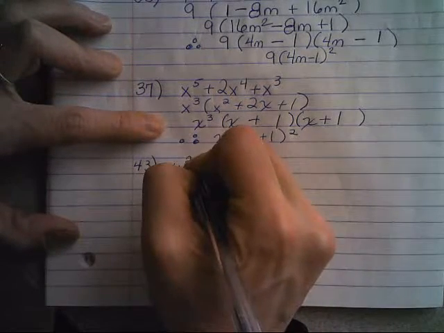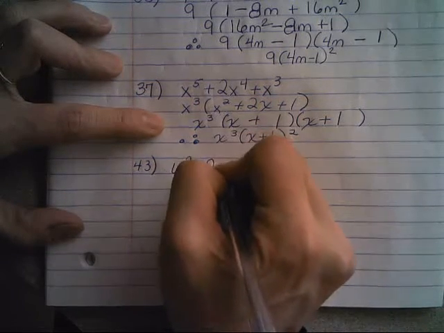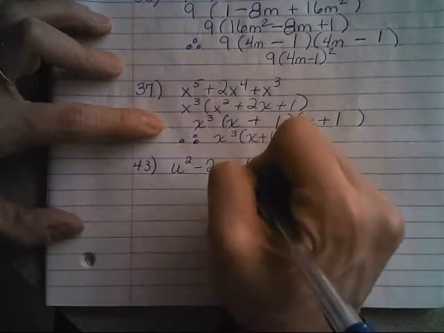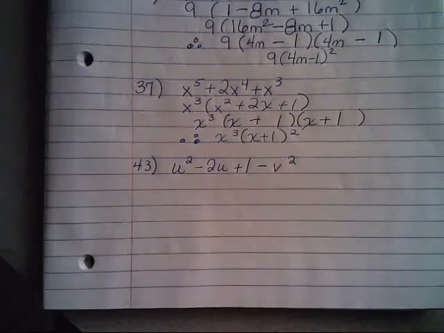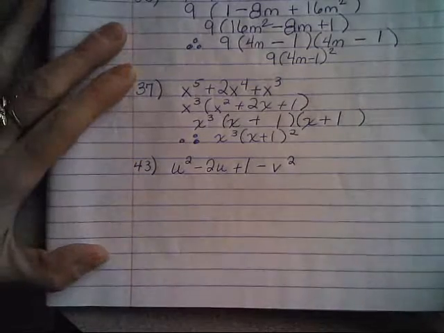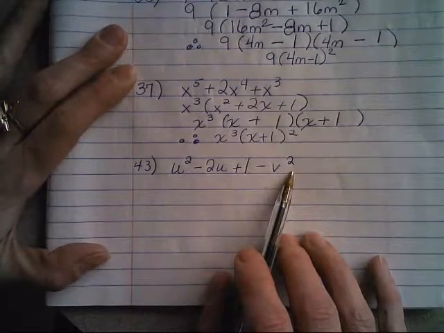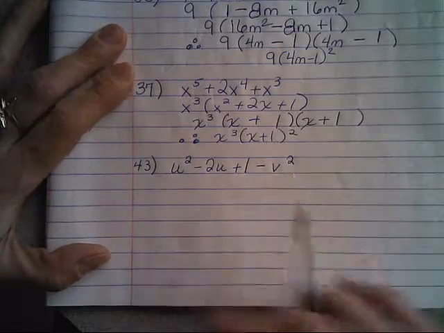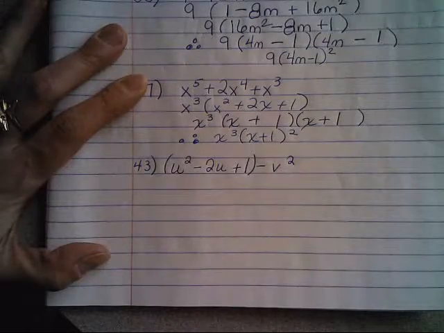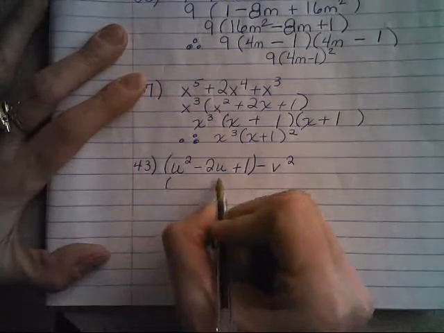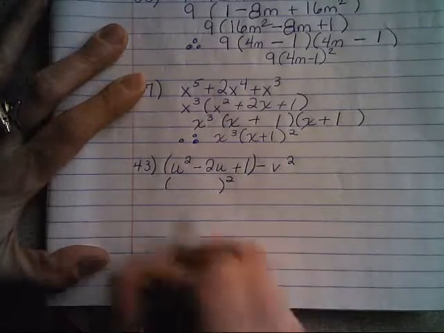U squared minus 2u plus 1 minus v squared. Is there a greatest common factor of all this? No. Are there any recognizable patterns? Well, right here is a perfect square. I'm only going to write it like that because I don't have a lot of time.